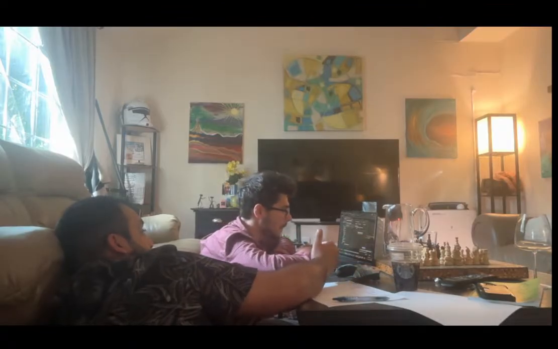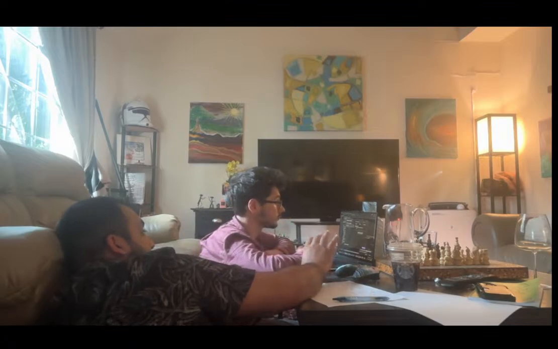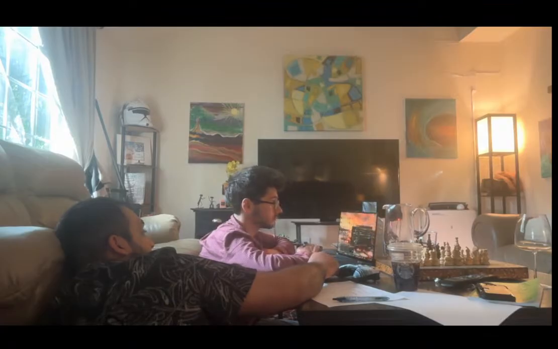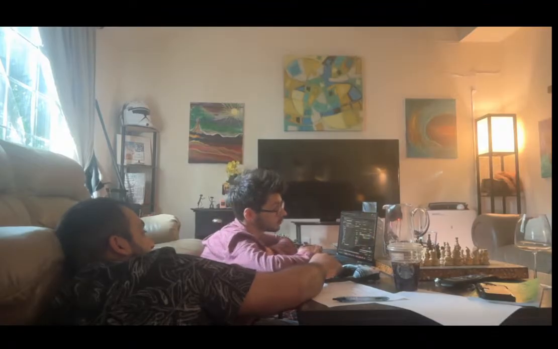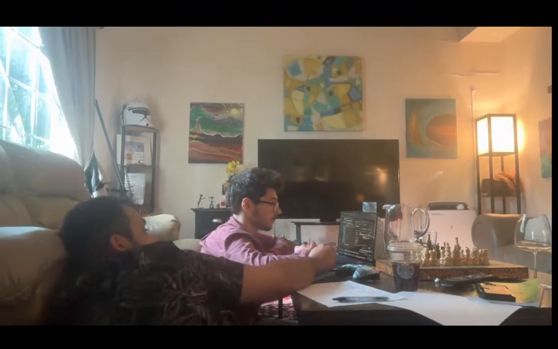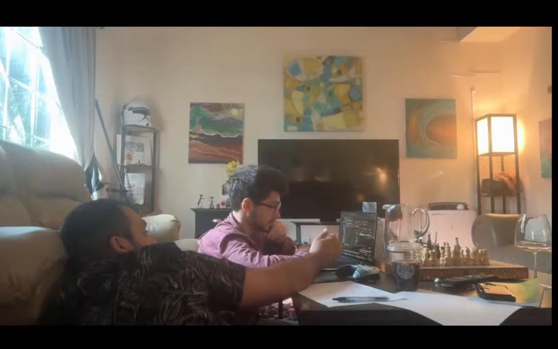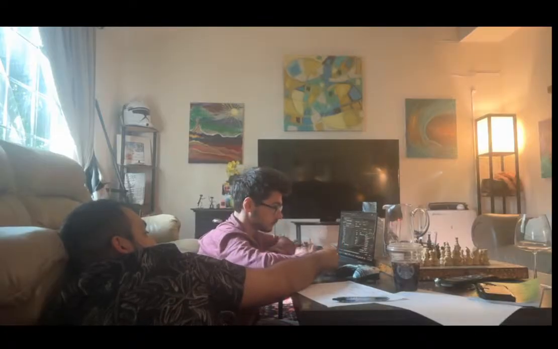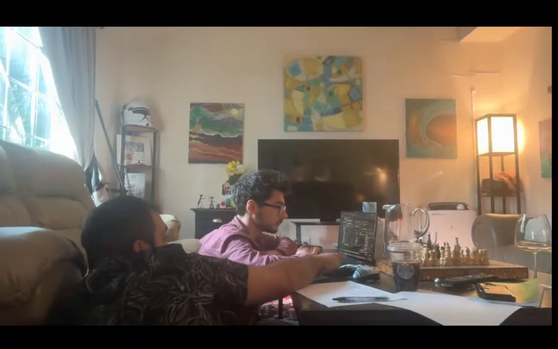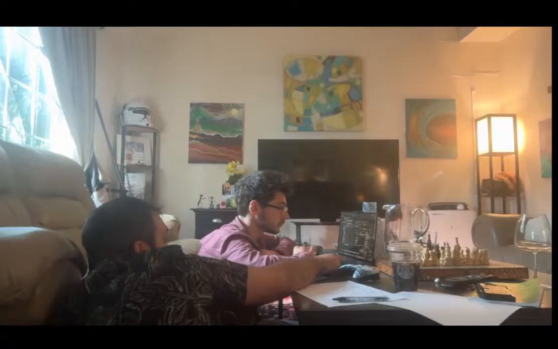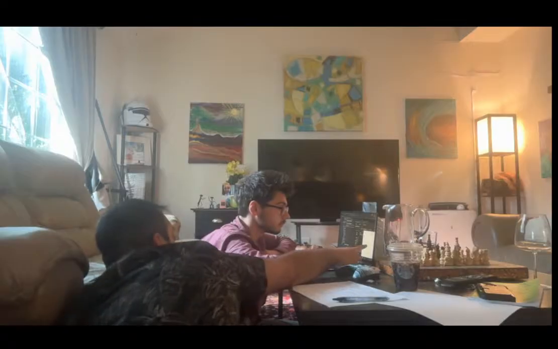Cool. We're gonna try and figure out where your repo is. Yeah, it's here. Cool. Let's right click here. We're gonna get the file path. Right click, show more options. Okay, location. We need this.